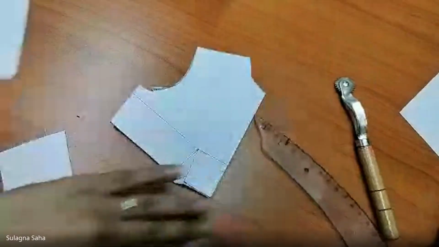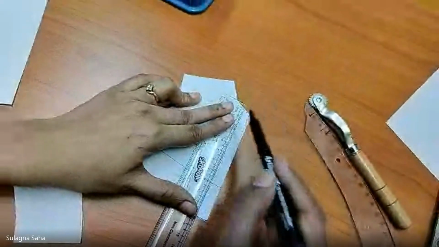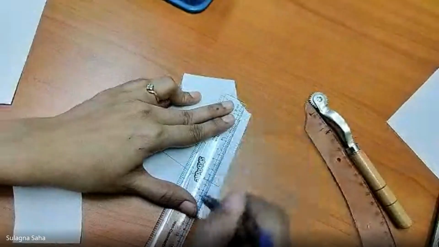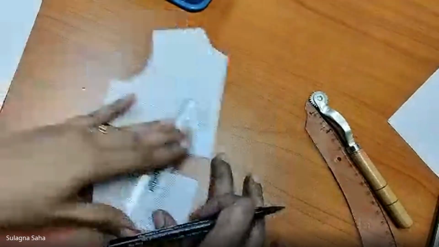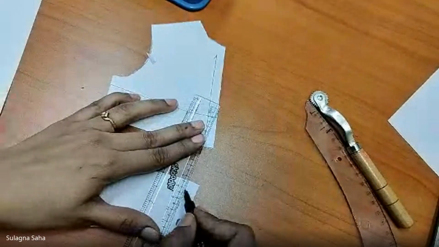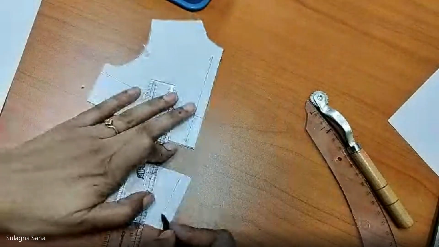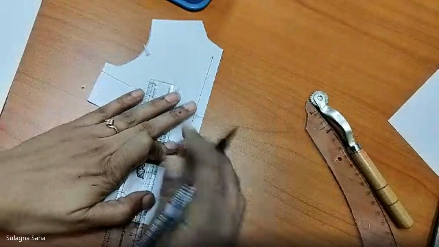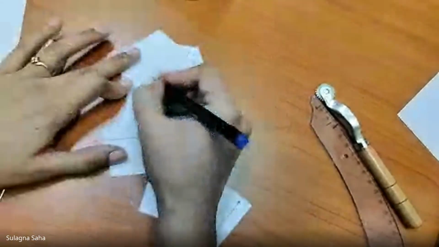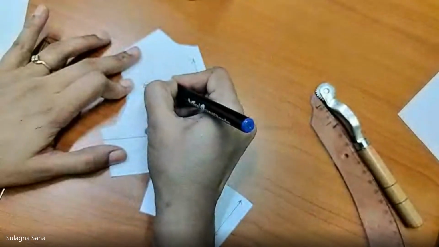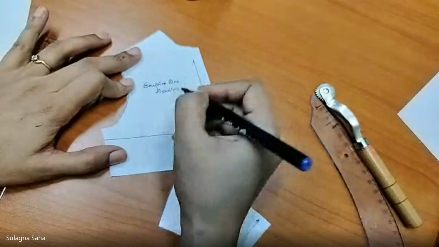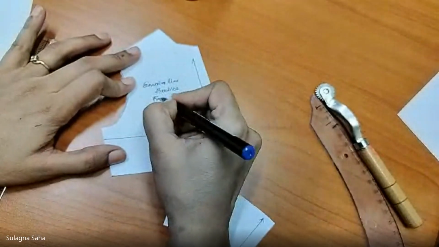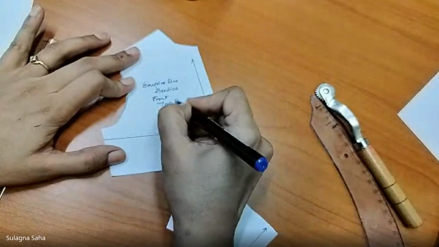Take these two patterns and make markings on them, first with a plain line. This is the front top panel.